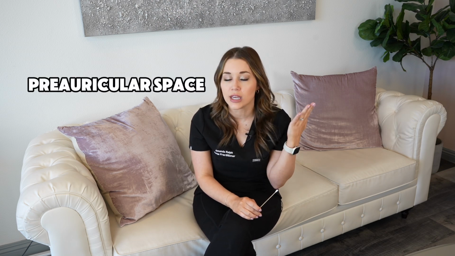So from the tragus down to the jaw, mine is not super thin, but there's a lot of clients that lose a lot of volume through this area, and we end up needing to do filler, or you'll see aging. You'll see lines right in front of the ear. This right here is referred to as the preauricular space, so right in front of the ear. This is a common area for filler.